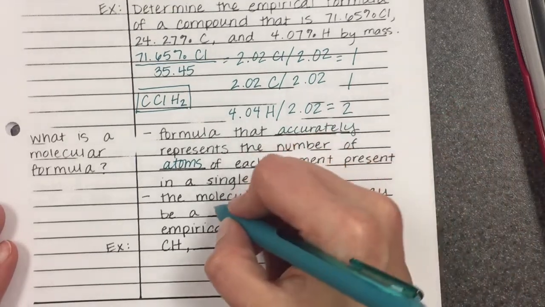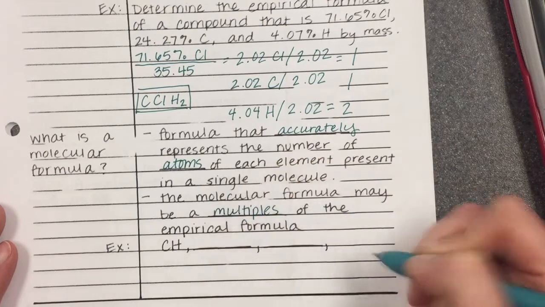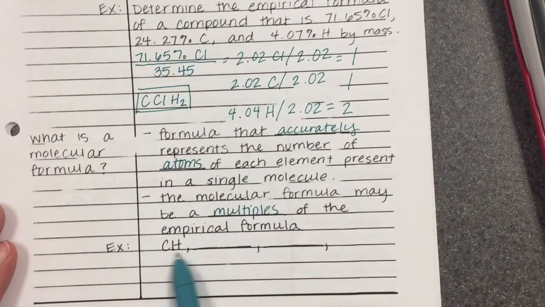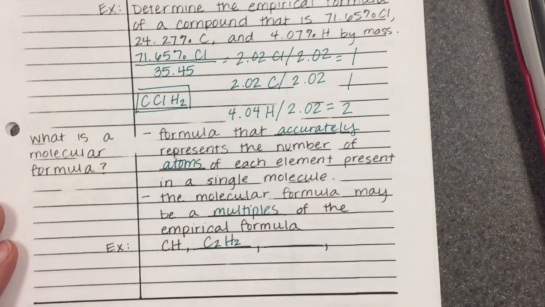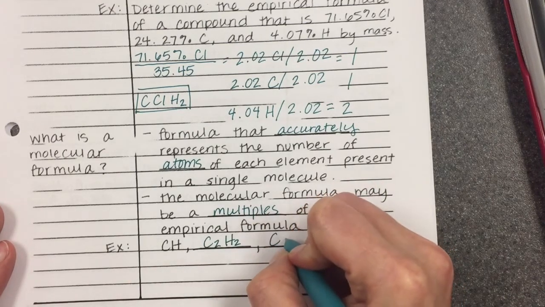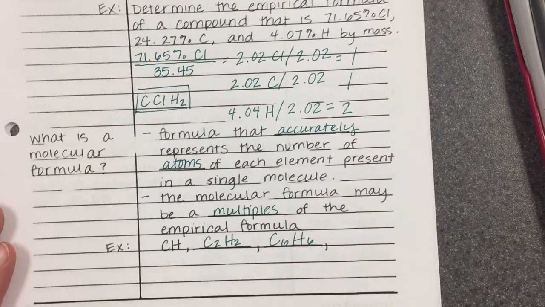Molecular formulas may be multiples of empirical formulas, okay? So for example, an empirical formula would be CH. I mean, I can't simplify that any further than it is, but I could have C2H2, okay? That is ethene, by the way. Or I could have C6H6, hexene, okay?